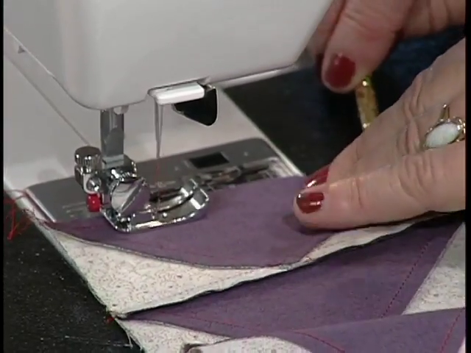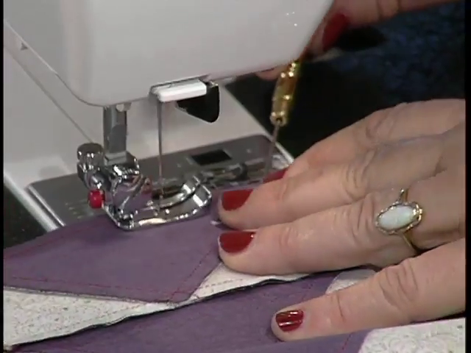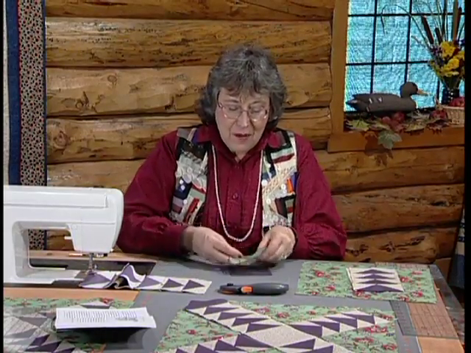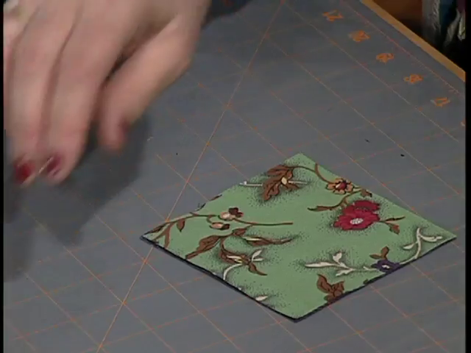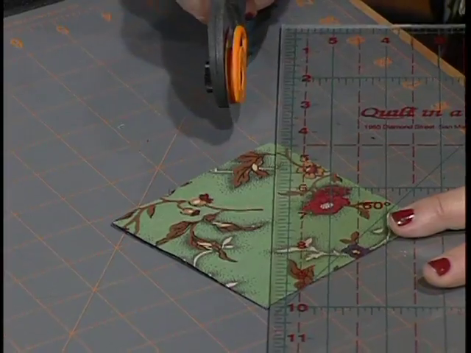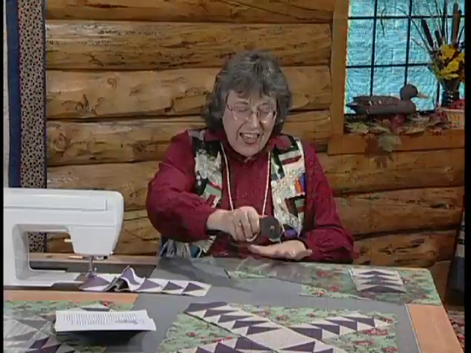Now the next pieces are 4-inch squares for the corners. And I'm actually using a dark and a medium for the corners. And you just take them for each block. You need to have one. Just take them, stack them up, and then cut them in half on the diagonal only once. Let me see if I can just cut that.